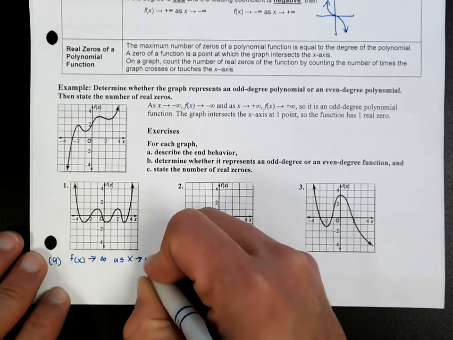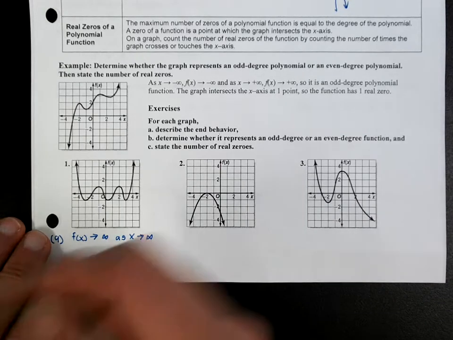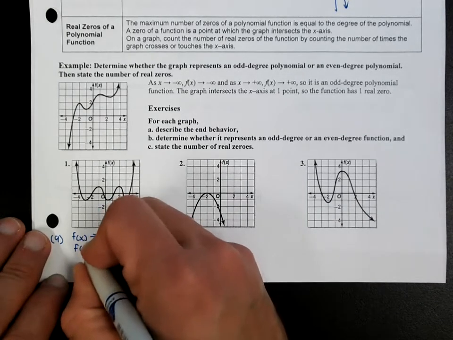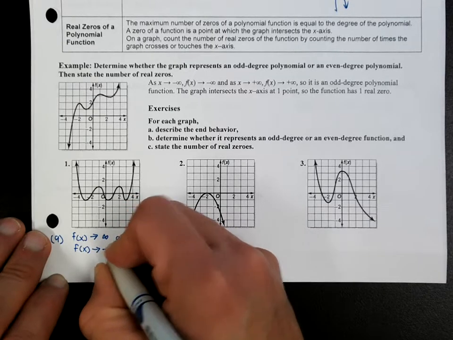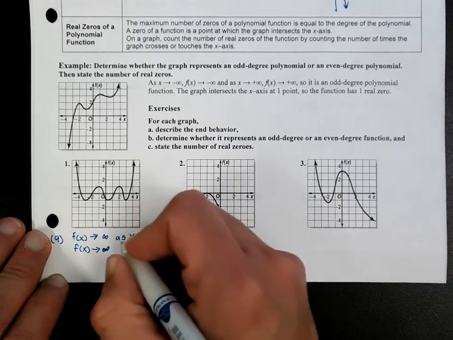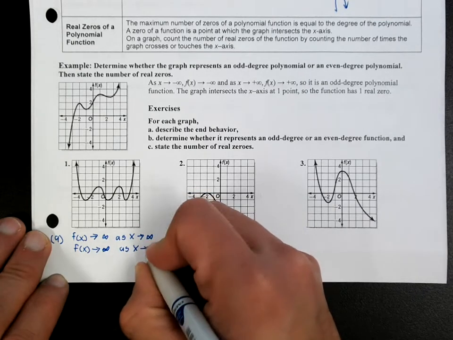Notice that I'm not writing the positive. If I just write infinity, that just means positive infinity. I'm going to write the other one as f of x goes to positive infinity as x goes to negative infinity.